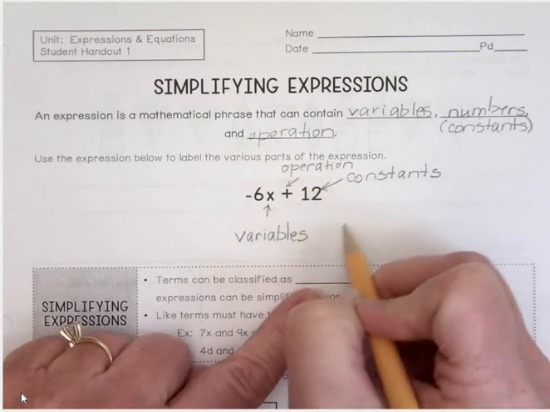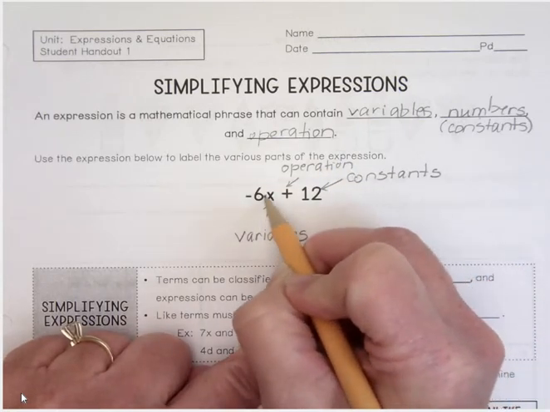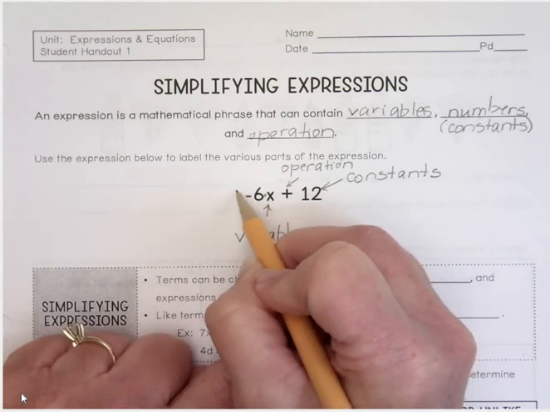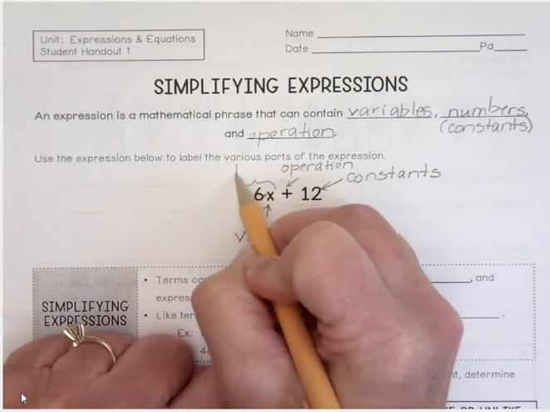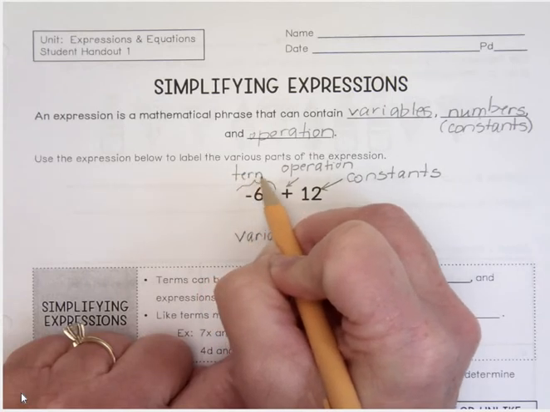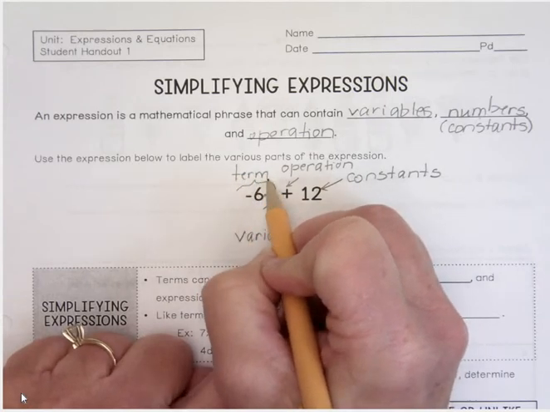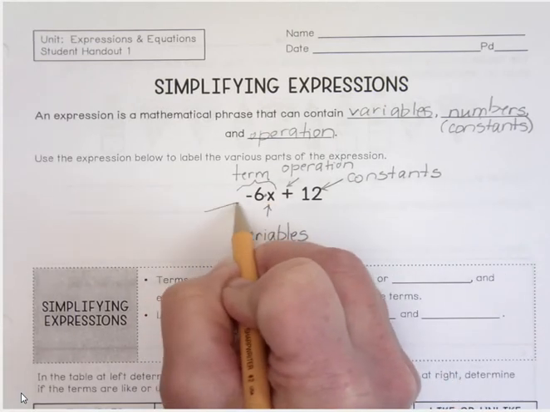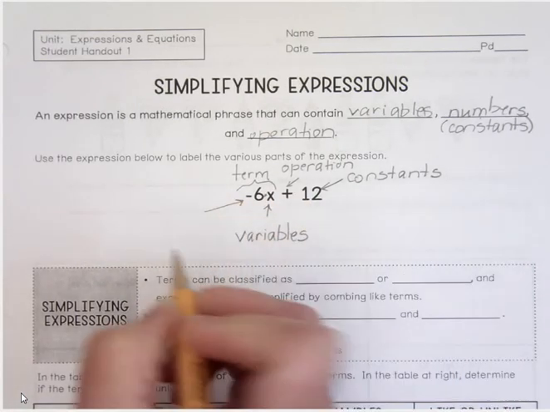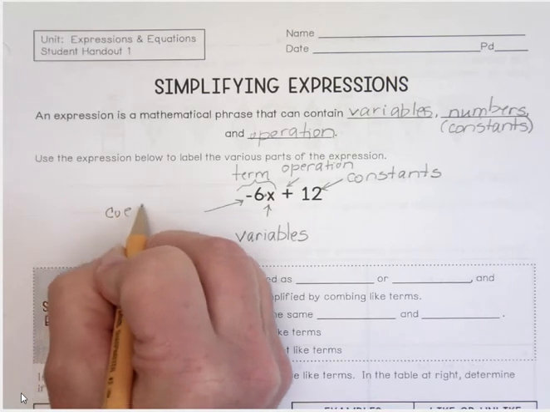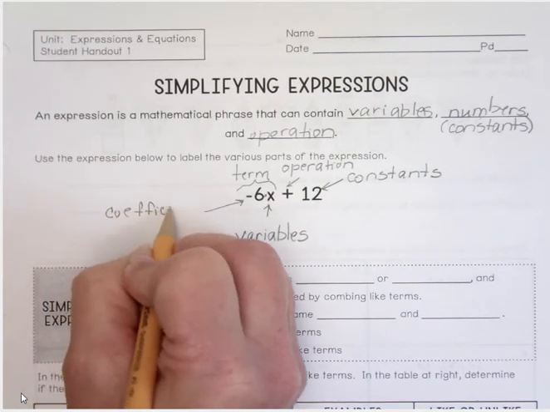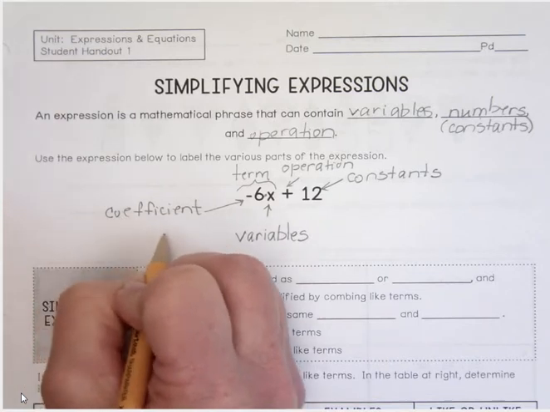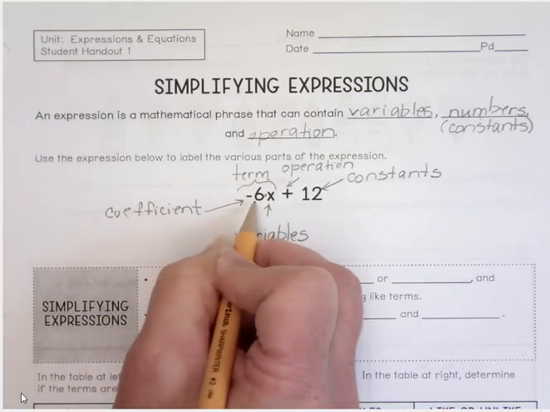But I do have another operation that sits right here in what we call a term, which consists of the variable and the coefficient, a fancy name for the number in front of the variable.